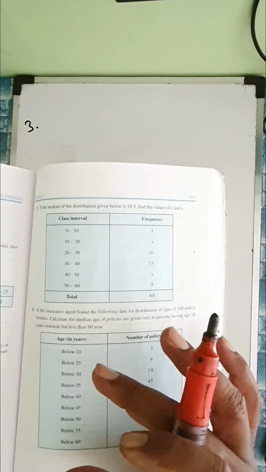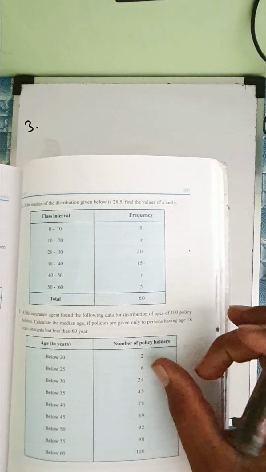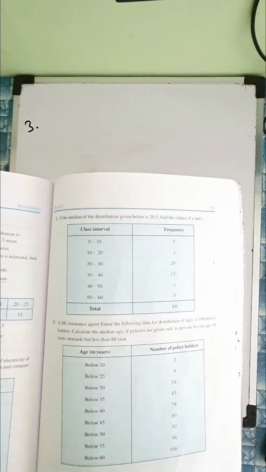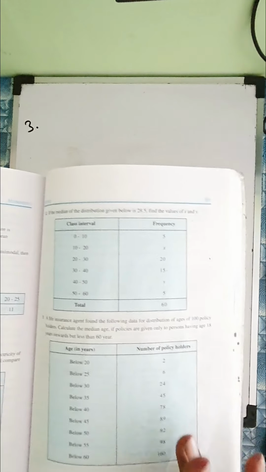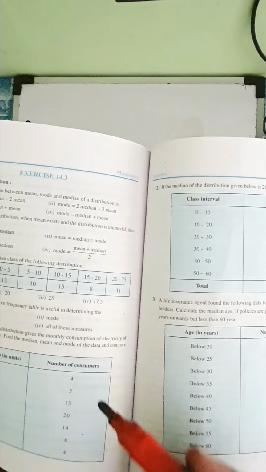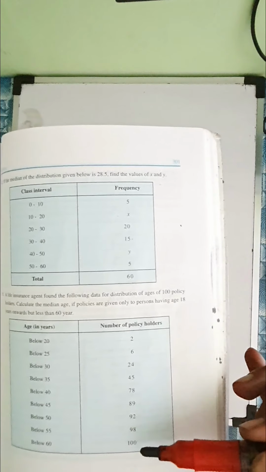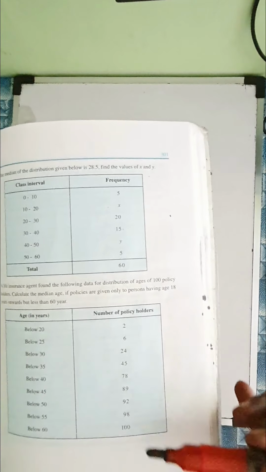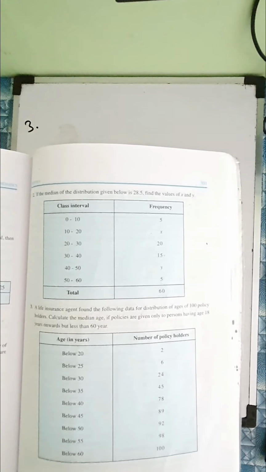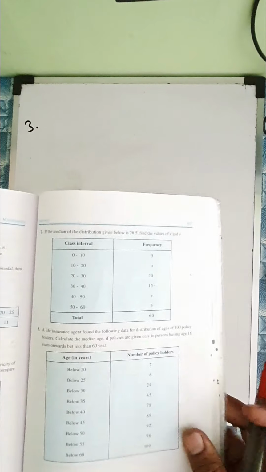Okay, and here the thing is below, above. When they give below, above, you should know very carefully, this is not a frequency, this is cumulative frequency. Below, above, less than, more than, if they give these, this is not a frequency. Frequency means the numbers go up and down, like 4, 5, 13, 20, big number, small number, like that. But here, when they give below, above, it will be in ascending order or descending order. You can see 2, 6, 24, 45. So it's in ascending order. So we have to change it first to a frequency because this is CF. Understood? Below, above means they never give frequency.